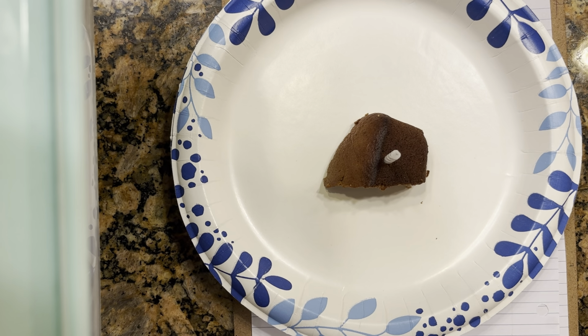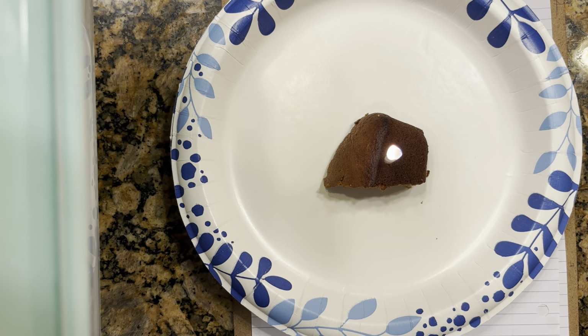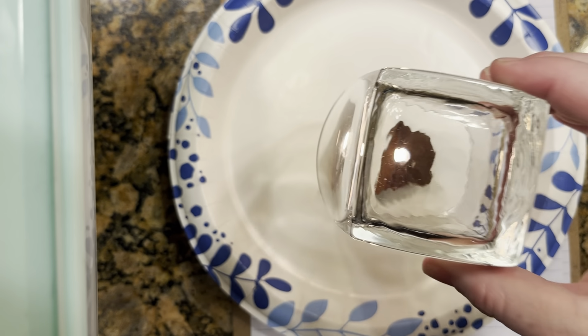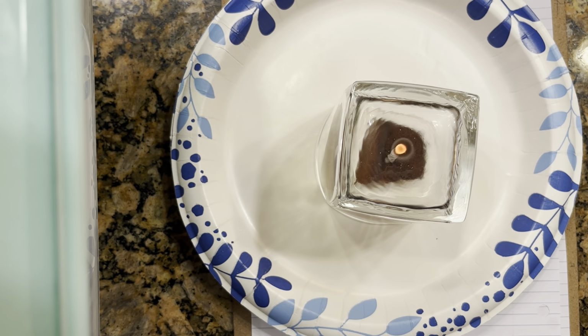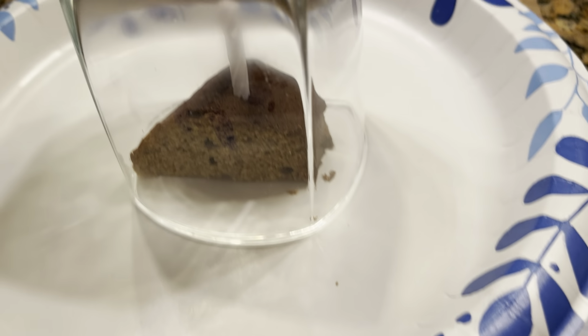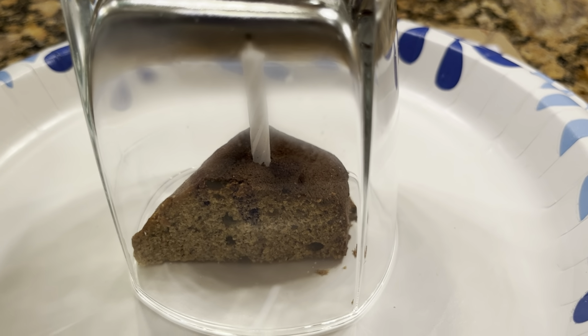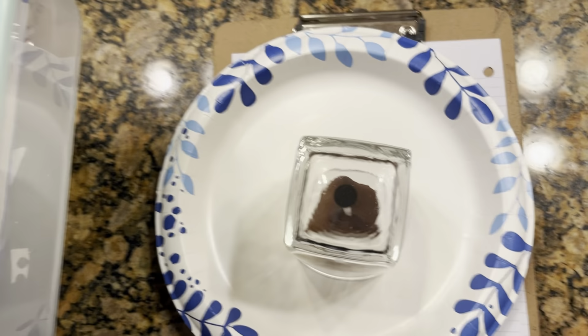So what I want you to think about is a candle. A candle needs a constant supply of oxygen to burn. So I'm going to light this candle right here for you. Okay. What happens if I place a glass over my burning candle? Let me show you. And now it's out. All right.